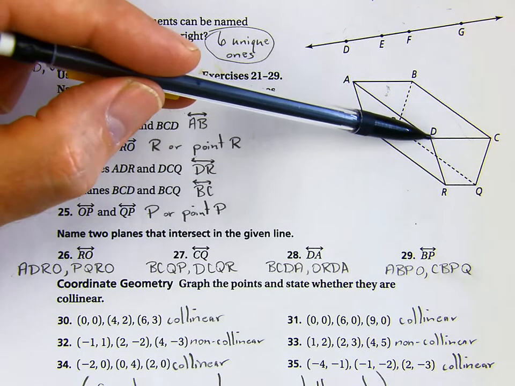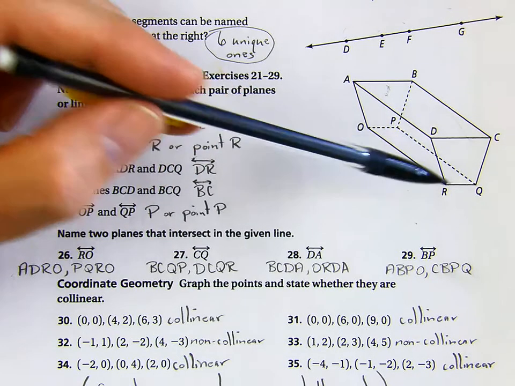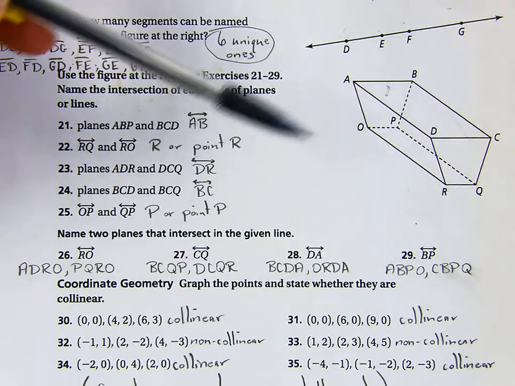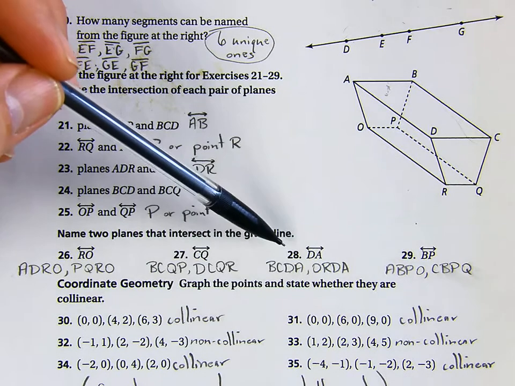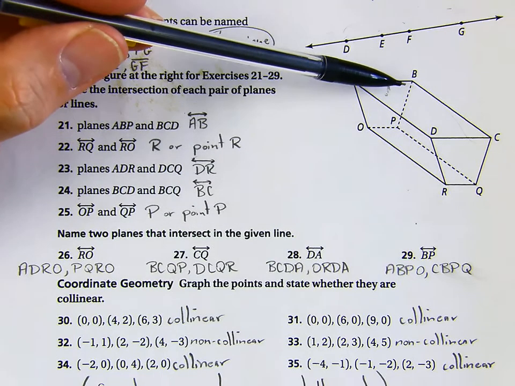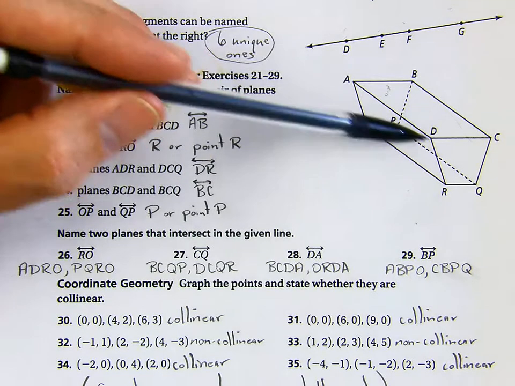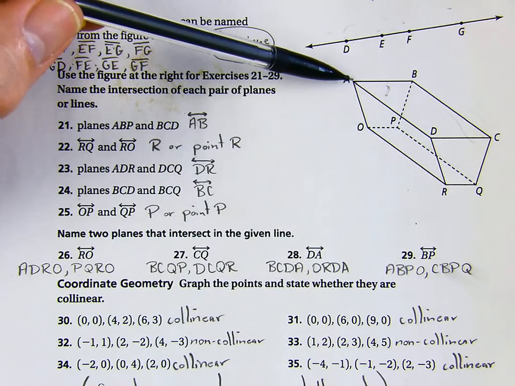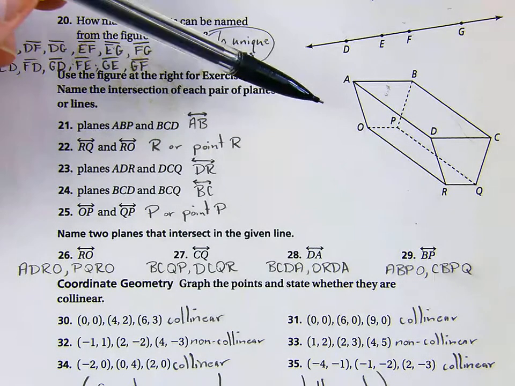Do not skip around and do stuff like DQCR. Don't name them that way, because we need to go around the figure to name the planes. Next, the line DA: what planes intersect at line DA? The top of the box, I called it BCDA. I probably should have called it ABCD since that was alphabetical, but I didn't.